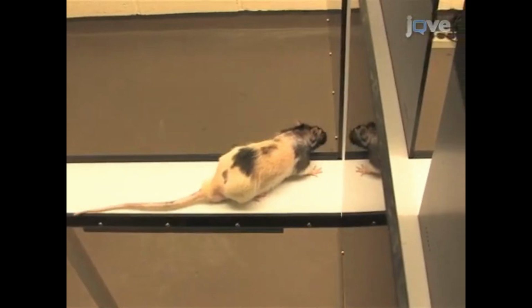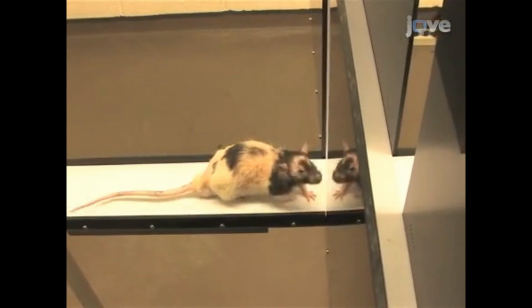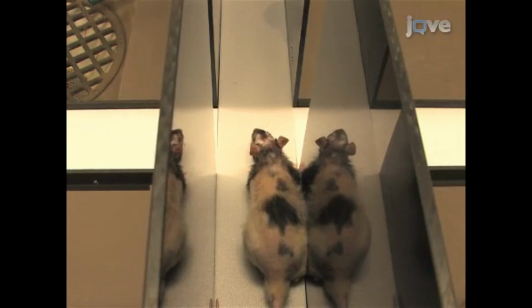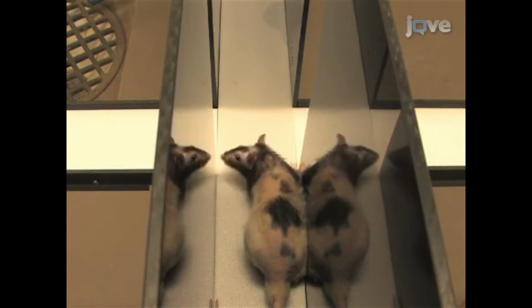If a rat falls from the maze, quickly place it back onto an open arm and record the event. Also note any freezing behavior along with any possible causes.